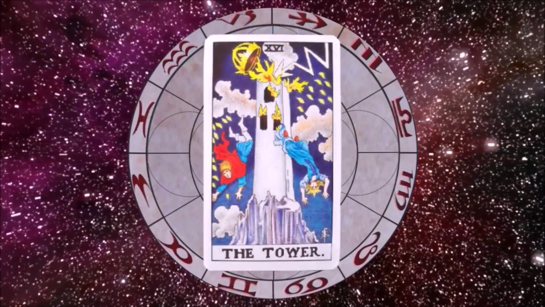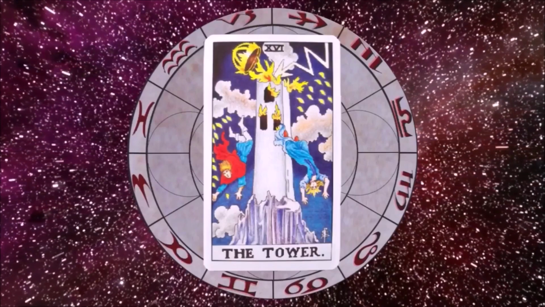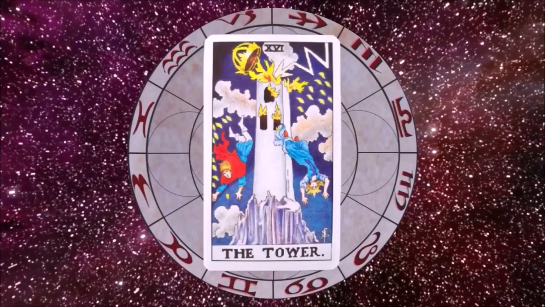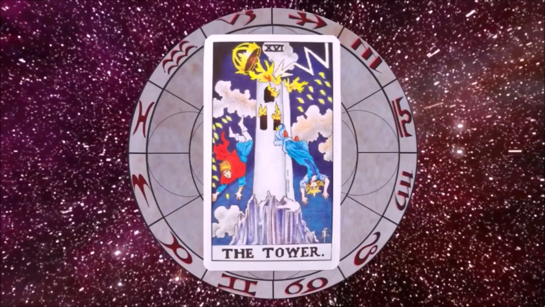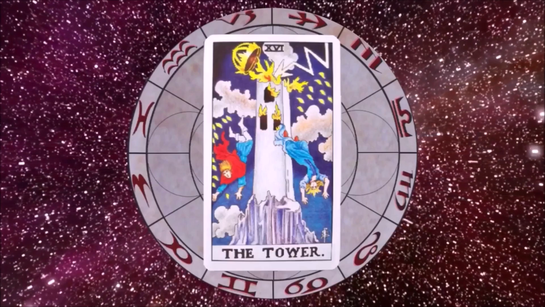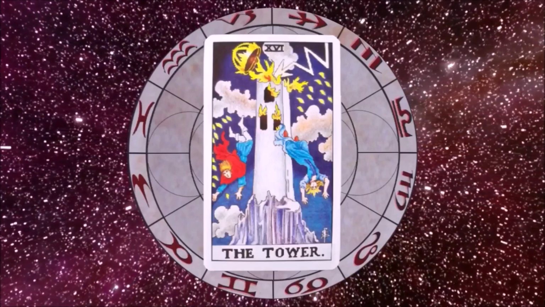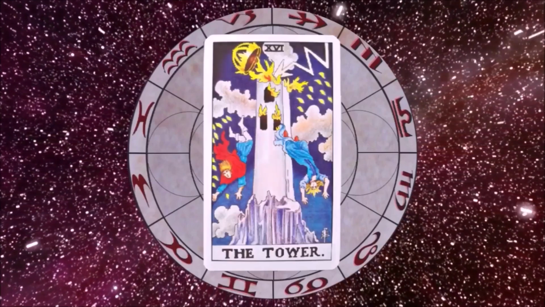It's destructive at first in order to reconstruct. And that's what the tower, in its most positive sense, symbolizes. The tower is very much an editing card. It represents editing. So to edit, we must first scratch out what no longer works, like trim out the fat, as they say, in order to rebuild what is true and to allow the higher order to emerge.